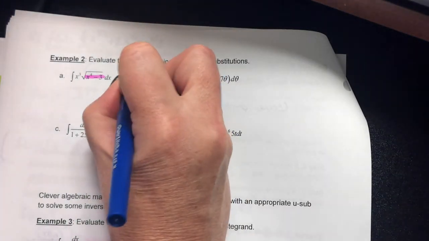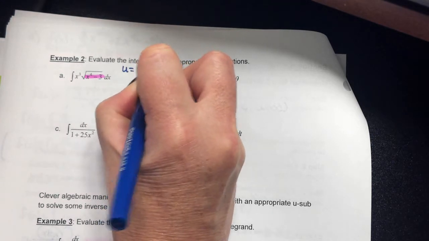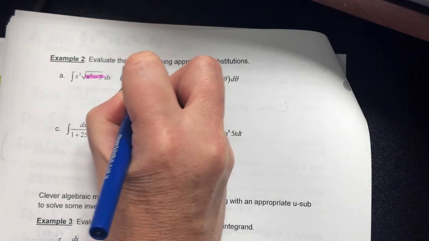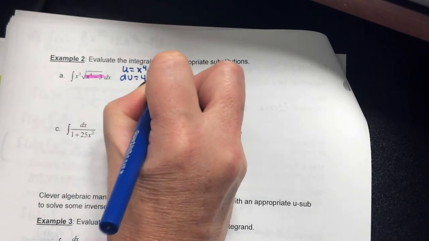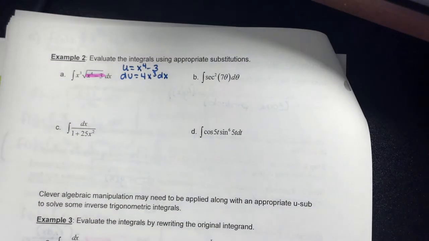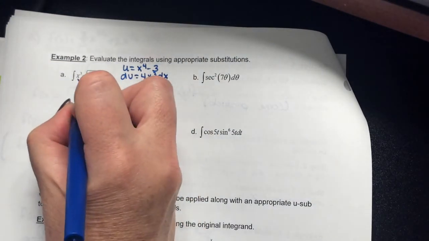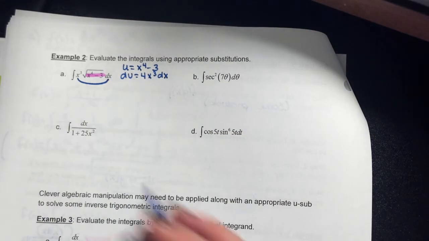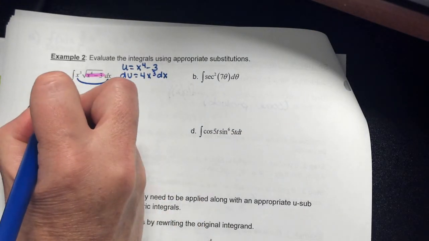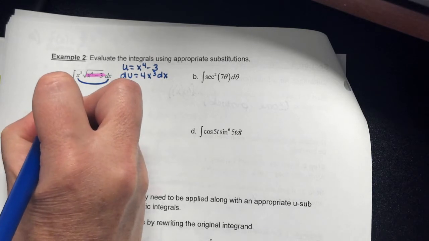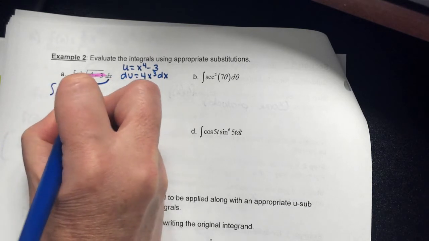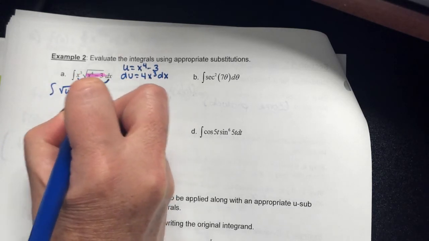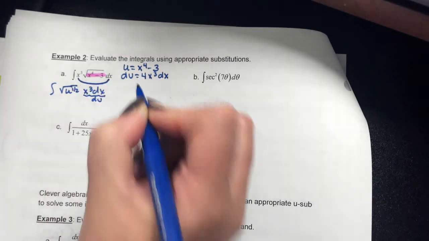So if u is equal to x to the 4th minus 3, du will be equal to 4x to the 3rd dx. Well here, remember it's multiplication, so order doesn't matter. There's that x to the 3rd dx. If I rewrite this as the square root of u, or u to the 1/2, there's my x to the 3rd dx, which is all going to be my du.